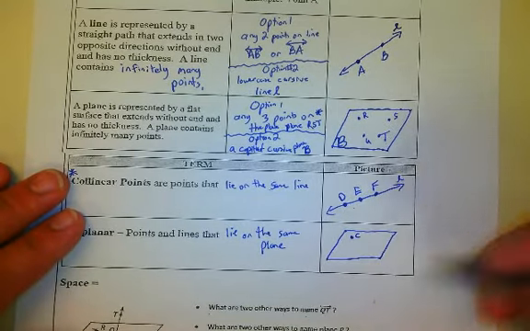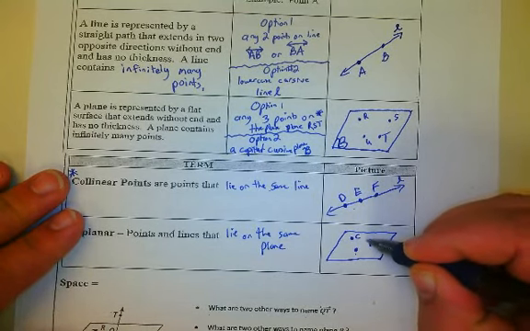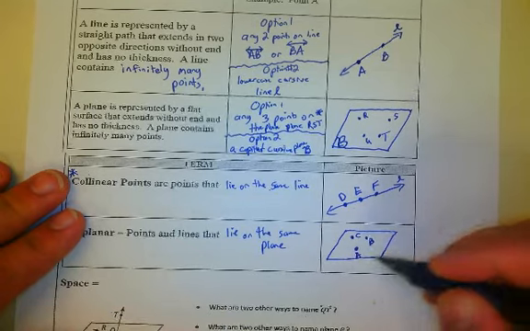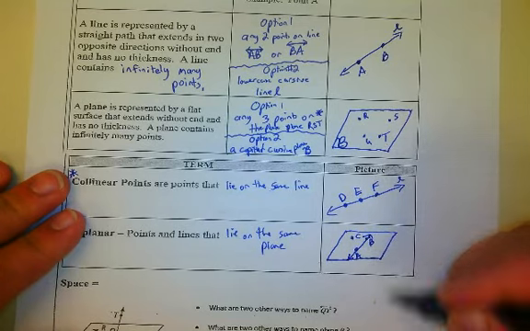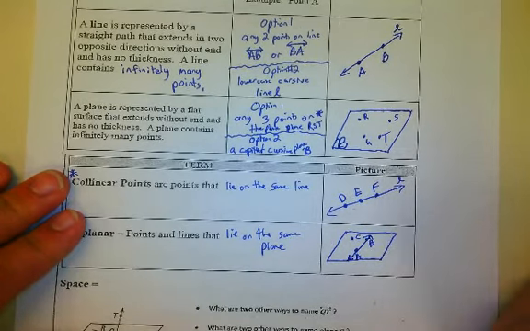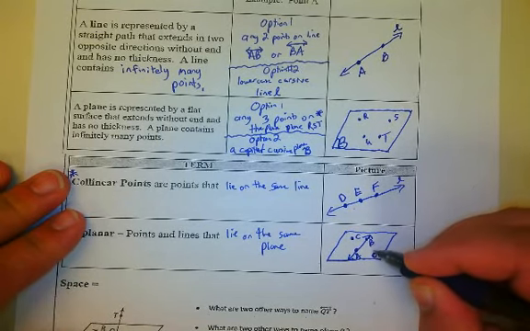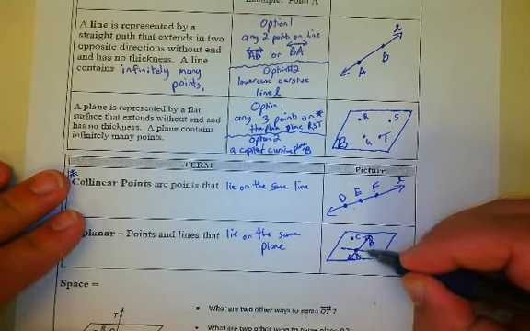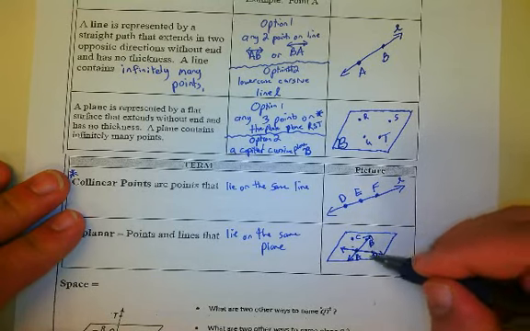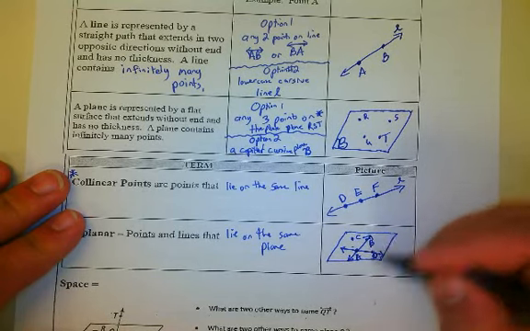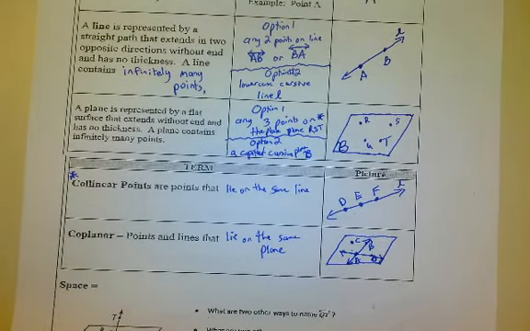Okay, so like here's point C. It is coplanar with points A and B. However, points A and B have a line going through them. So while these are all on the same plane, A and B are on the same line. And you know what? Here is point D. Point D is right here, and it is on the same line as point A. Point A is on line AD, AB, and it's on this plane, which we haven't named, but that's the thing with coplanar.